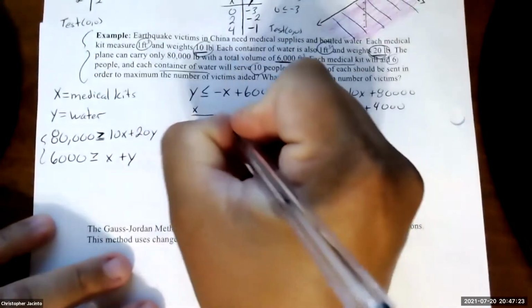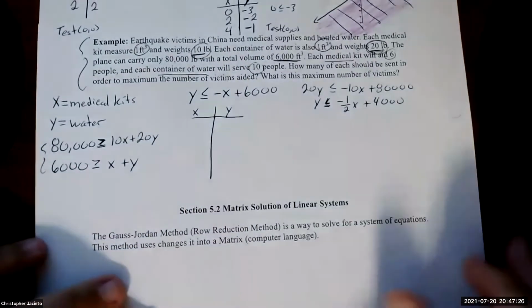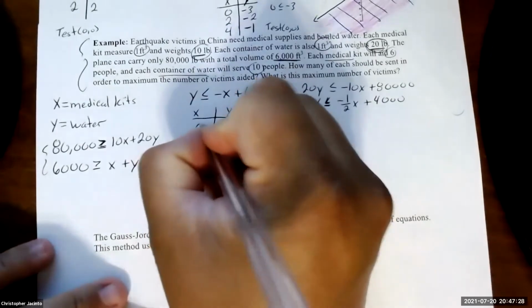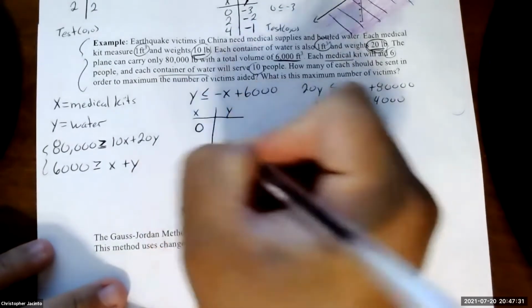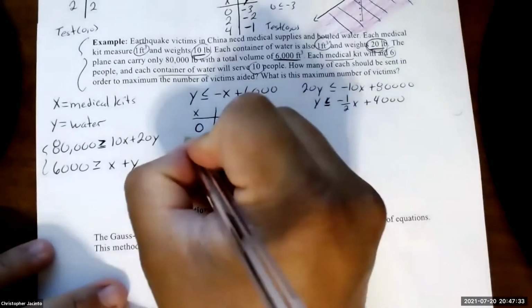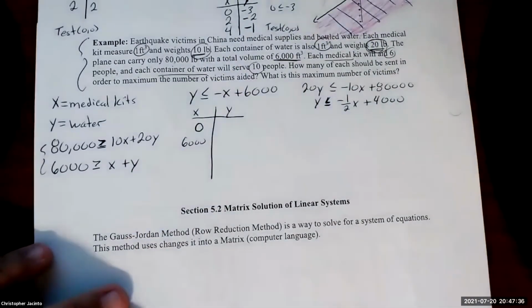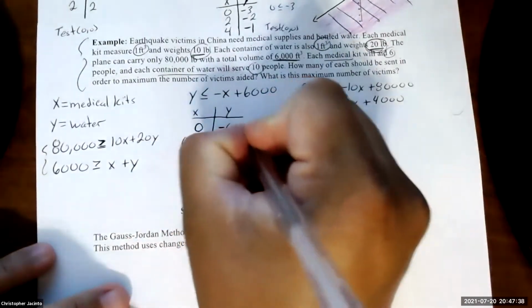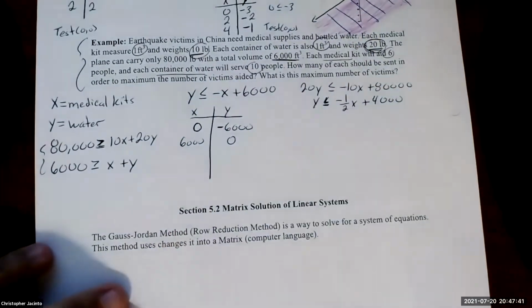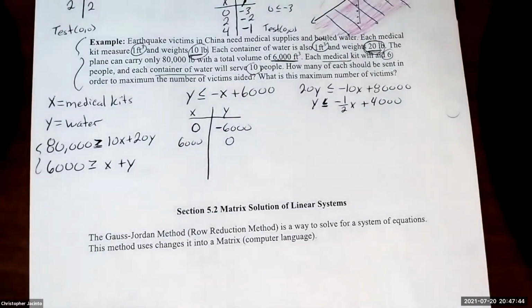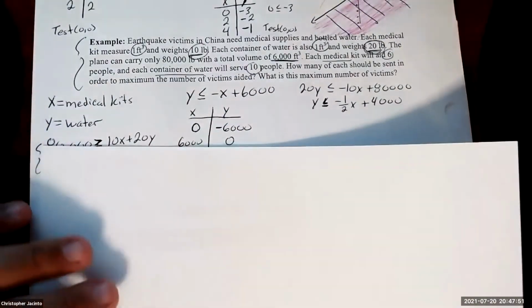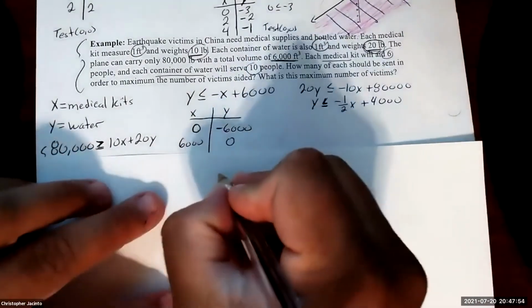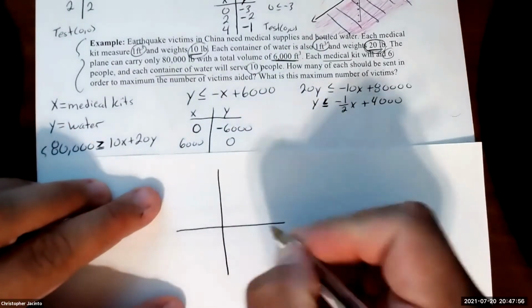And now we can do the same thing we did above. So make a little t-chart. So I'll just do 0. And 6,000. So if I plug in 0, I get negative 6,000. If I plug in that, I get 0. It's not too bad. Okay. All right, let me get another sheet of paper out here. So if you're wondering, do I really have to graph this, remember, you can scale it however you choose. It doesn't have to be like ones and twos, right? You can go into thousands if you like.